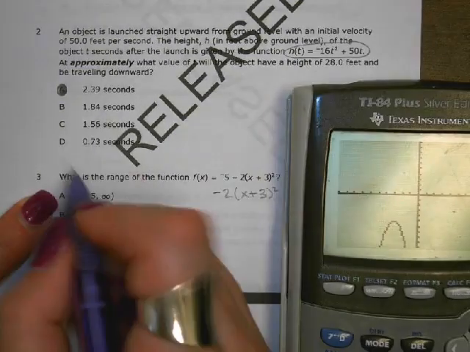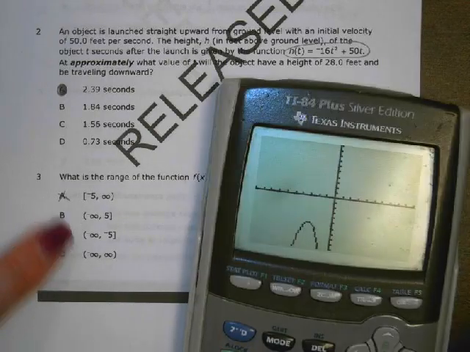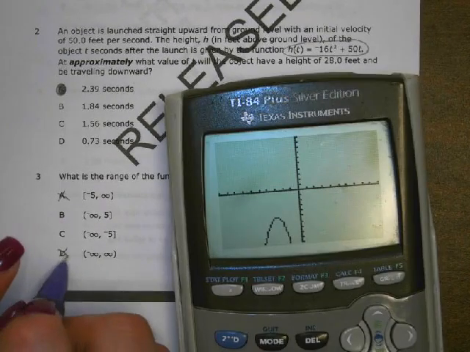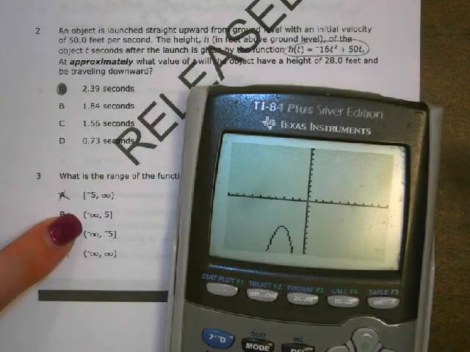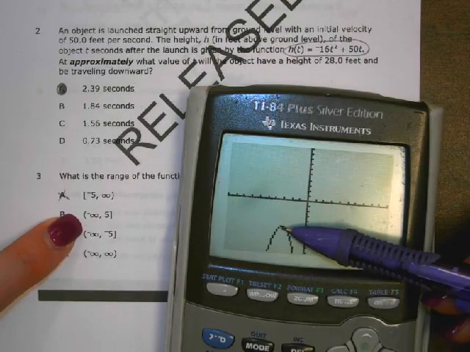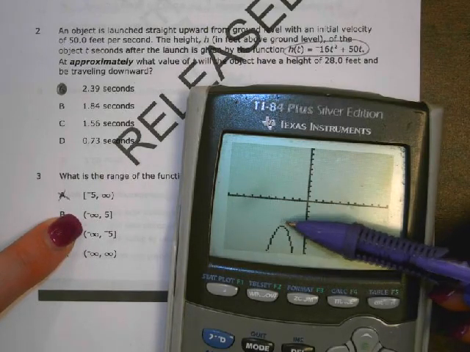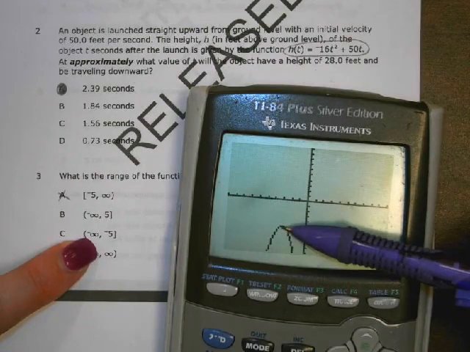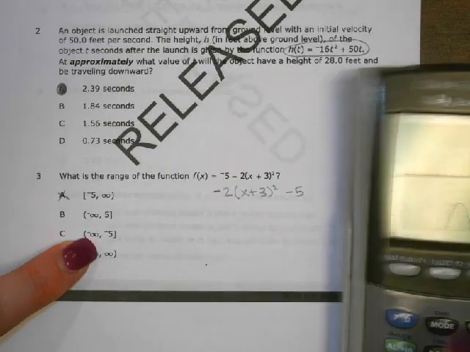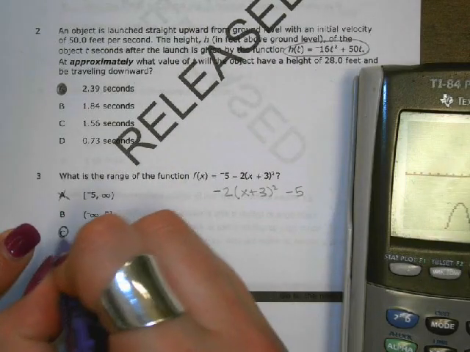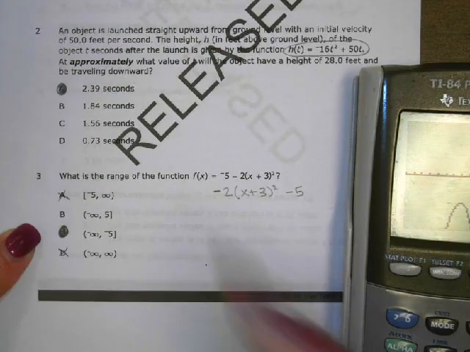And so that means A is out. -infinity to infinity is out. So here I just have to see if it's -infinity to -5 or -infinity to +5. And it's going to be -5 because of that y coordinate right there. And so this is -infinity to -5.